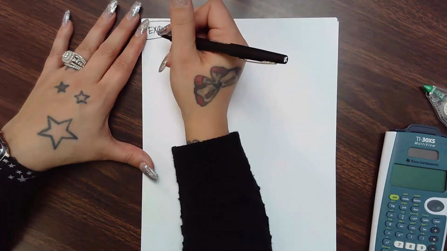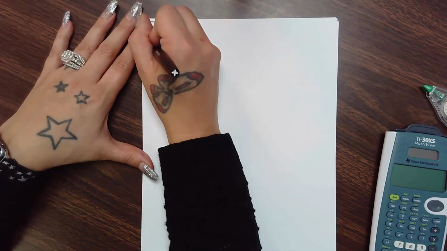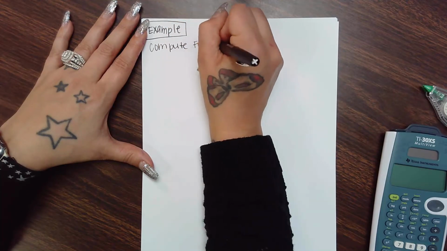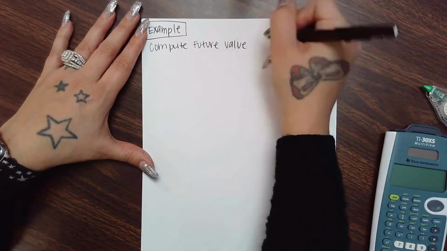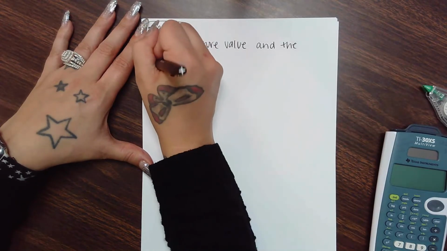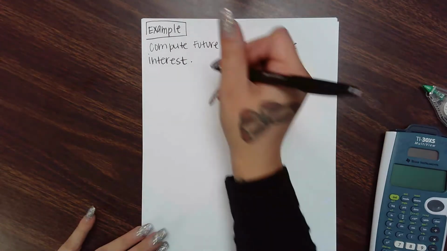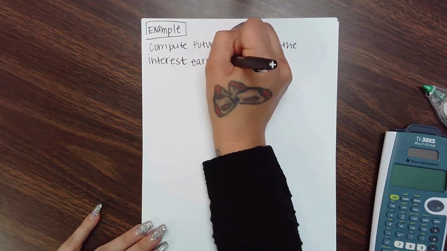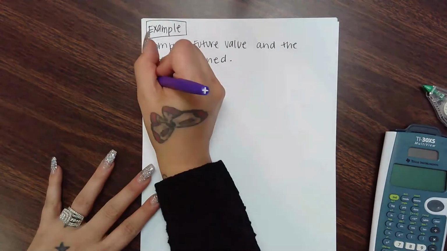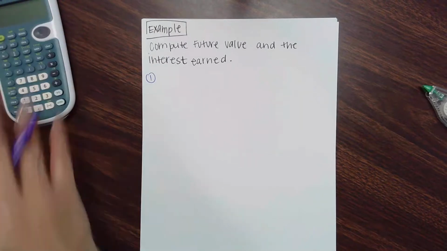Okay, so what we have is compute future value and the interest earned. That's our directions. Future value is A, and A is future value. And the interest earned. Oh, let me go and write the word earned. Okay. So first example, you'll notice on the homework they can get pretty wordy. I didn't do every single example very wordy, just a few.